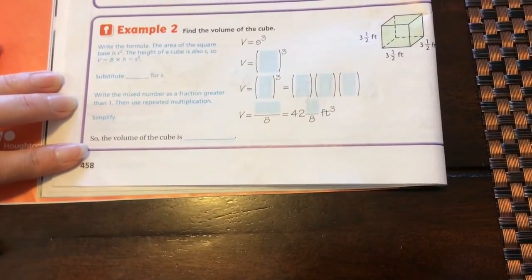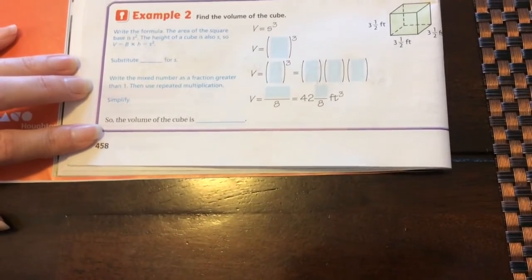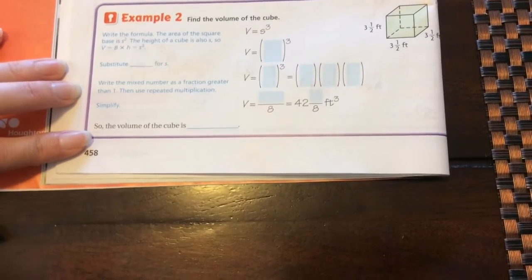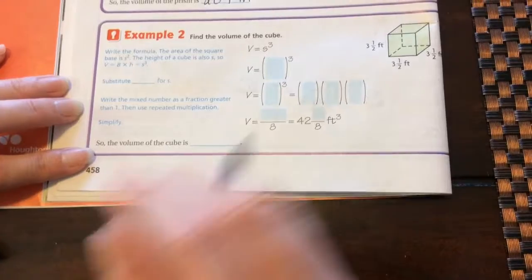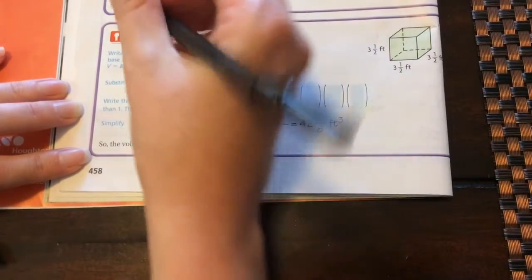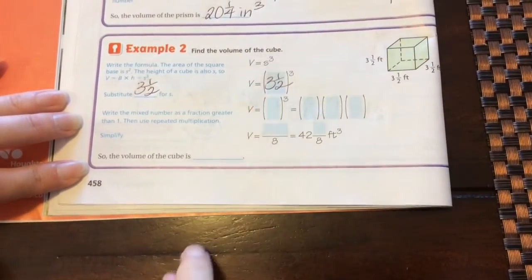Write the formula. The area of the square base is side squared. The height of a cube is also S. So the volume equals the area of the base times the height, which for a cube would be side cubed. So it says substitute, we're going to do 3.5 for the side. So I'm going to have to do 3.5 to the third power.